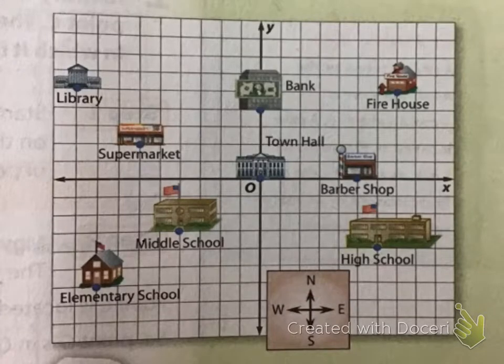So let's look at this. Here's our nice coordinate plane. We already learned about coordinate planes before. And so let's talk about this. The first question says, describe the location of the barber shop in relation to town hall.